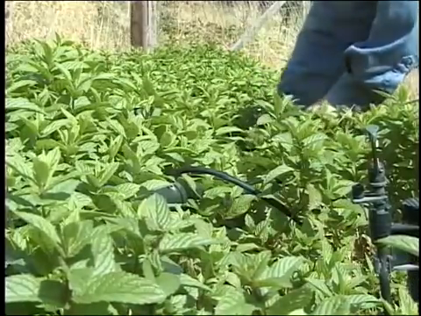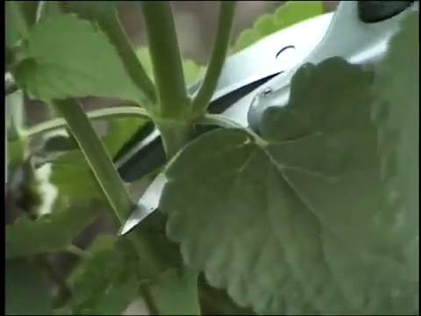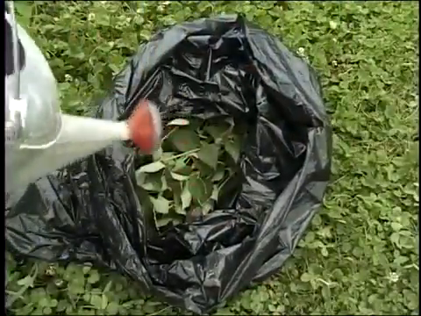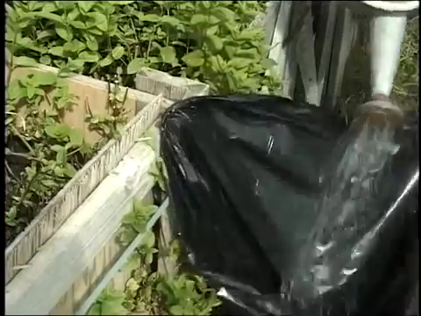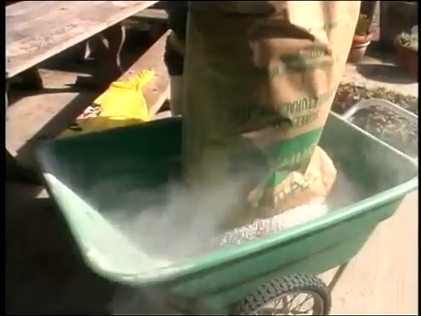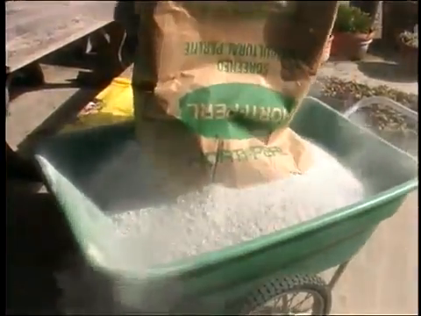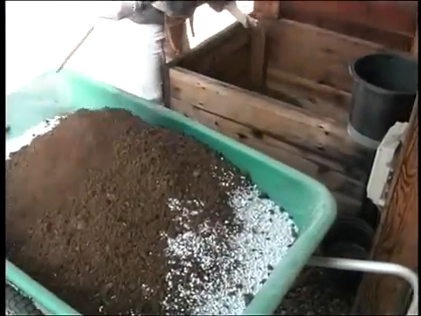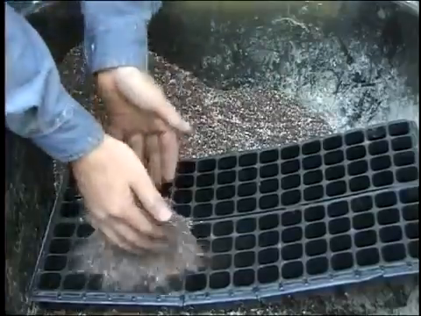With herbaceous cuttings, we want to select stems that are thick and sturdy. Once we've collected enough stems, we'll spray a little water over them to keep them from wilting. If possible, keep the stems out of direct sunlight. The rooting medium we're using is 2 parts perlite mixed with 1 part peat moss. We'll use a plug tray with deep cells and fill it to the top with our rooting medium.